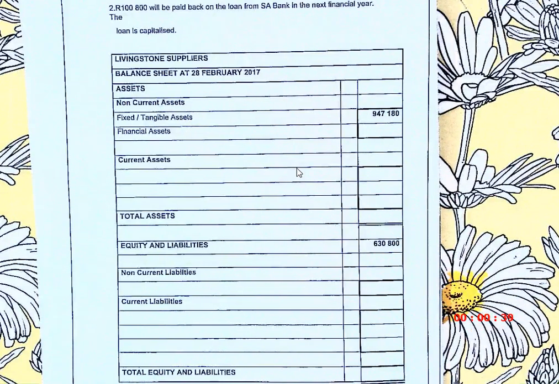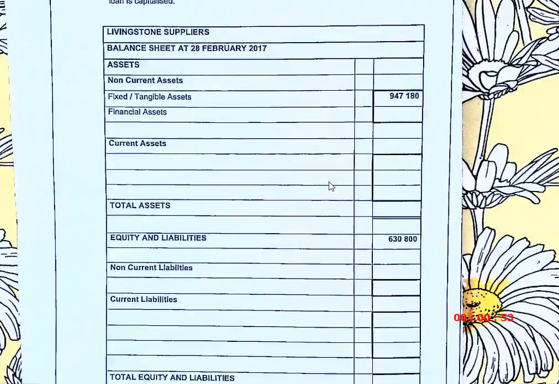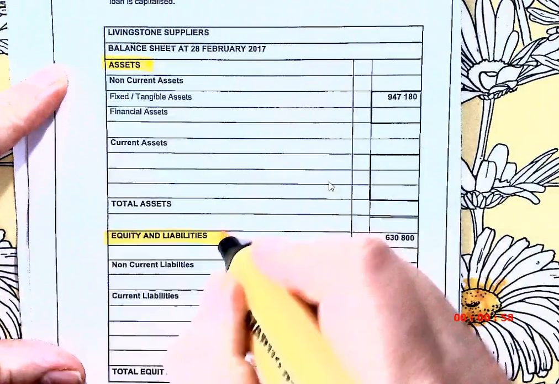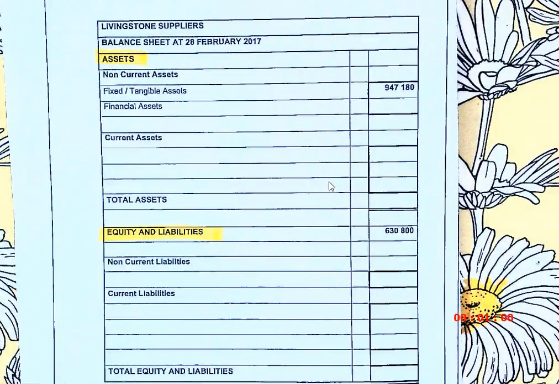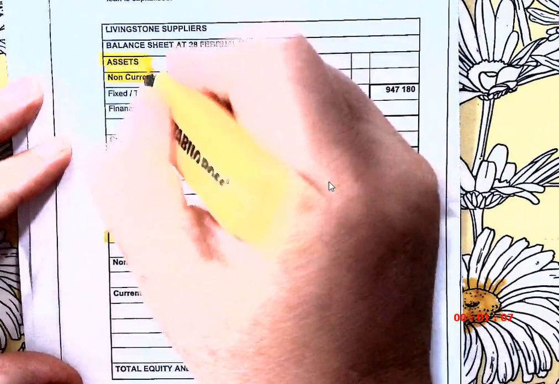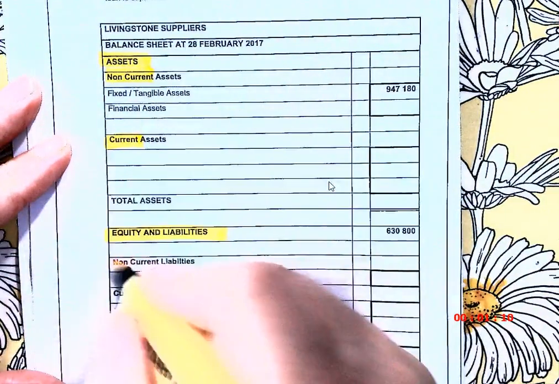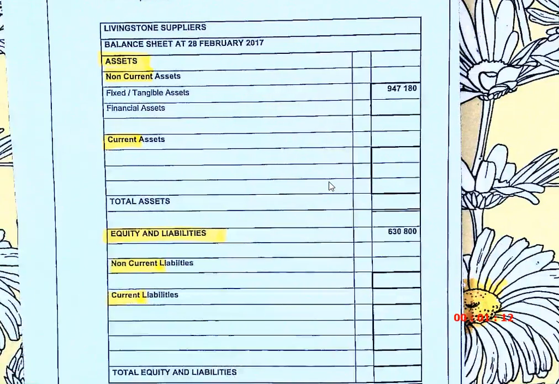The first and most important thing is knowing the format. You guys have to know your format, and once you know the format, you're going to see how easy this is. So the format of the balance sheet: it's divided into assets, equity and liabilities. Both the assets and the liabilities are divided into non-current and current. Non-current and current.